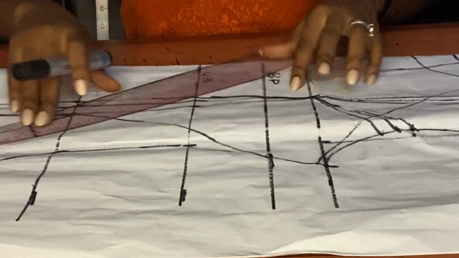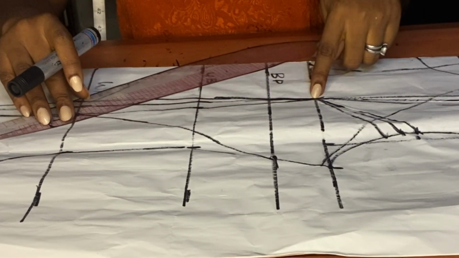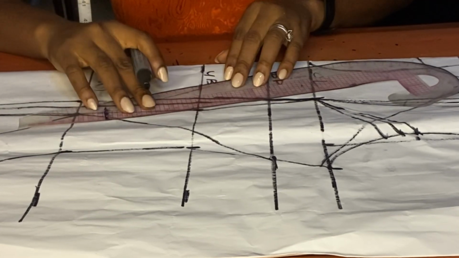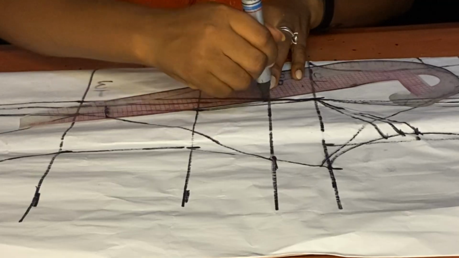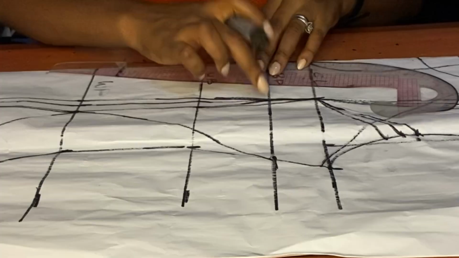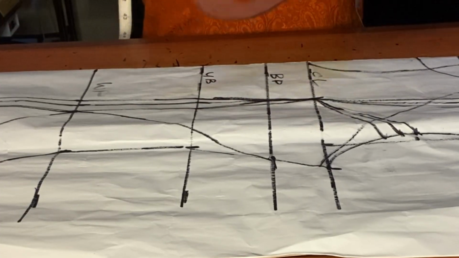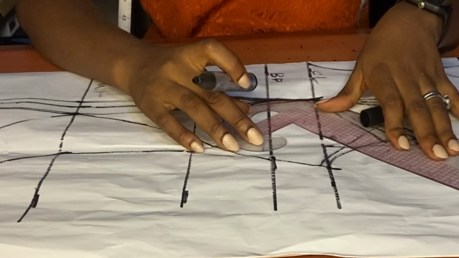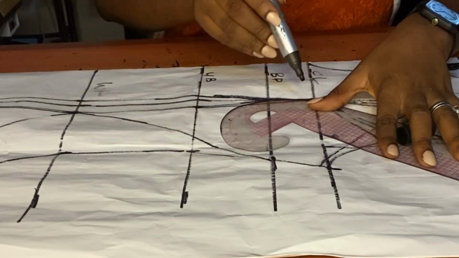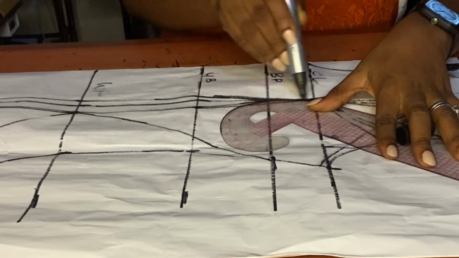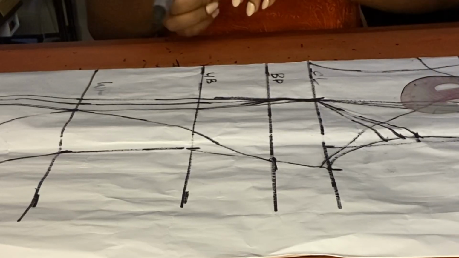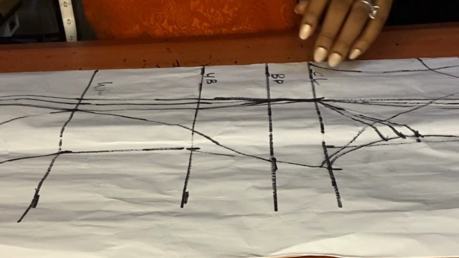On my bust point, right? Remember, this dart extends to the chest line, which is not supposed to be. So I'm going to find a way to connect this under bust to the bust point, right? Which I've done, to this bust point, so that when I'm cutting out, it will not be on the chest line. And now I will use my curve ruler to make the side piece curvy, right? Okay, so that is about it.